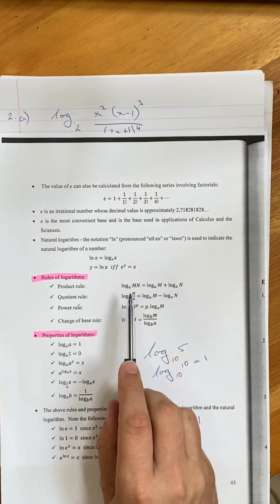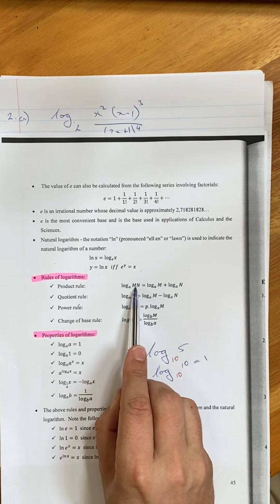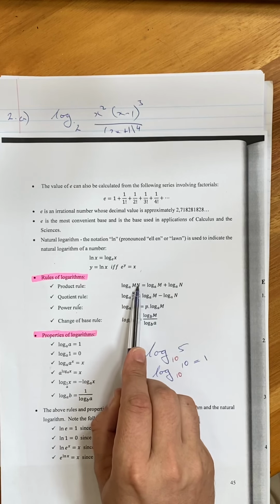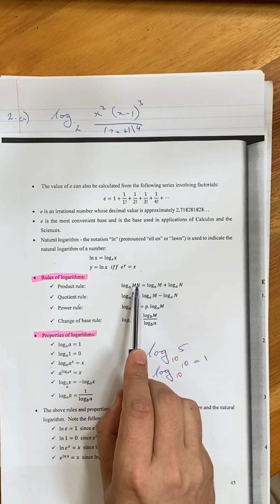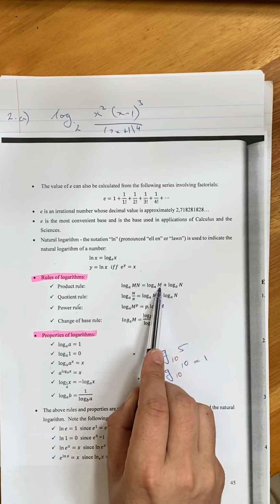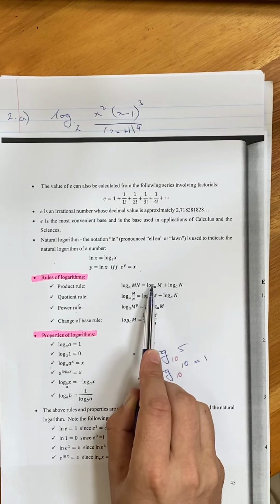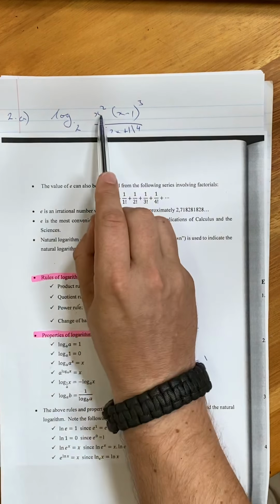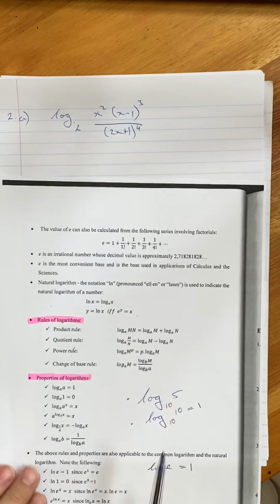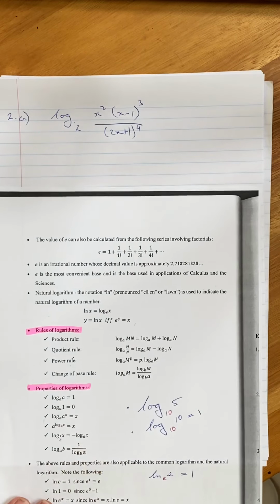So if I have a look here, that's basically this one over here. We've got something times something, and it's with a log. If I reverse that, I must add the two things with their logs, okay? So that's the first thing I'm going to do by just using this product rule over here.